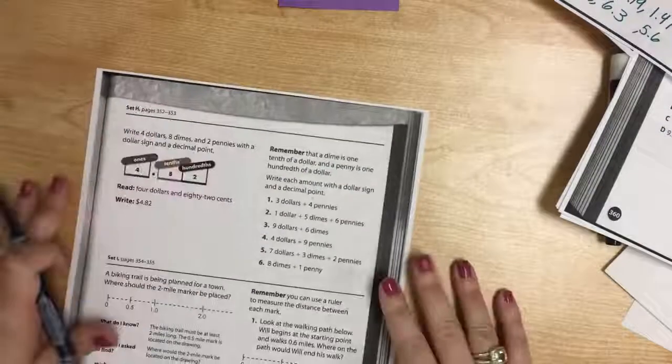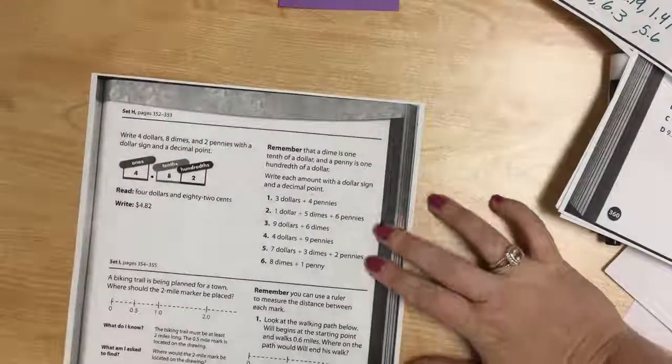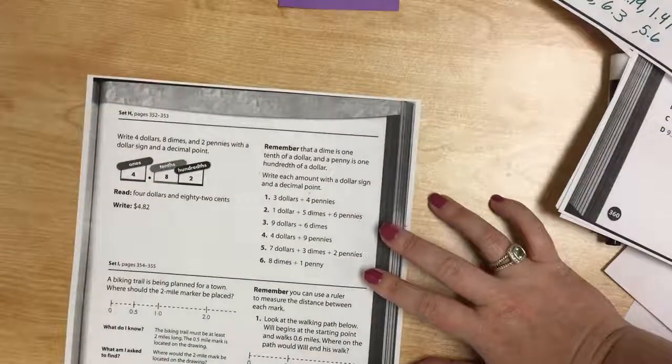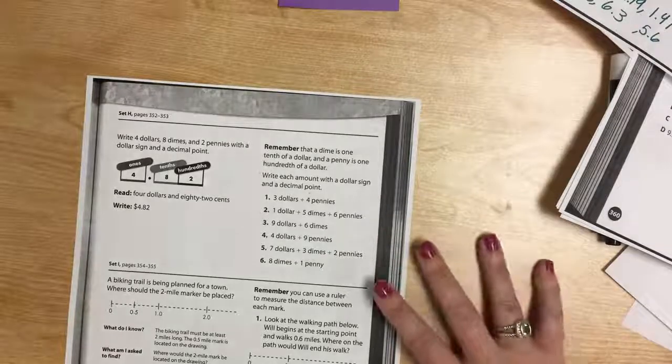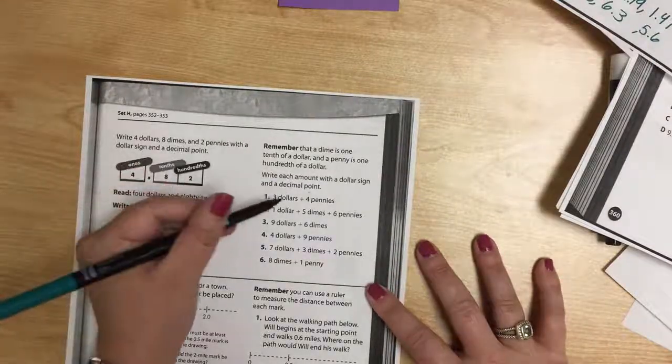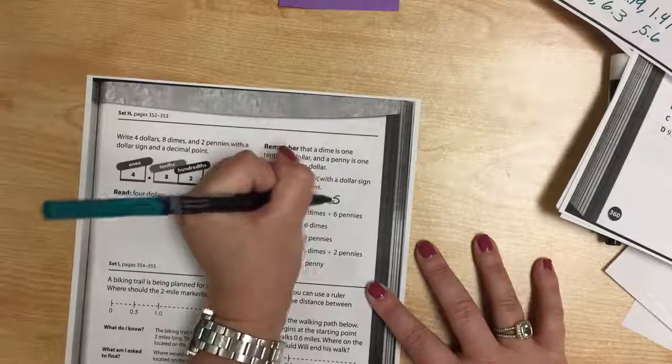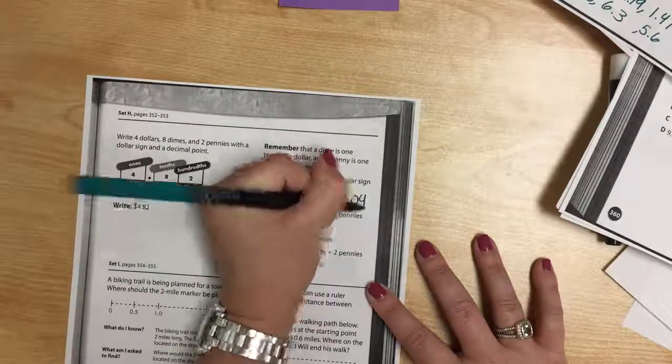All right, next bit. Oh, look. Really challenging. Money. Guys, seriously. It wants you to write the amount with a dollar sign. So $3.04 is $3.04.